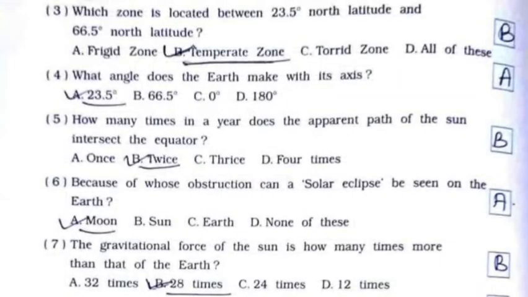Third, which zone is located between 23.5 degree north latitude and 66.5 degree north latitude? It's option number B, temperate zone. Fourth, what angle does the earth make with its axis? It's option number A, 23.5 degree. Fifth, how many times in a year does the apparent path of the sun intersect with the equator? It's option number B, twice.